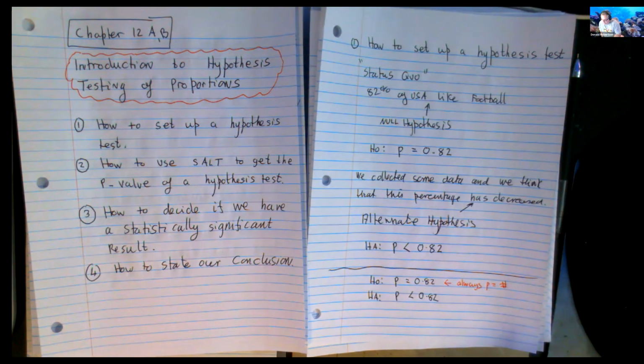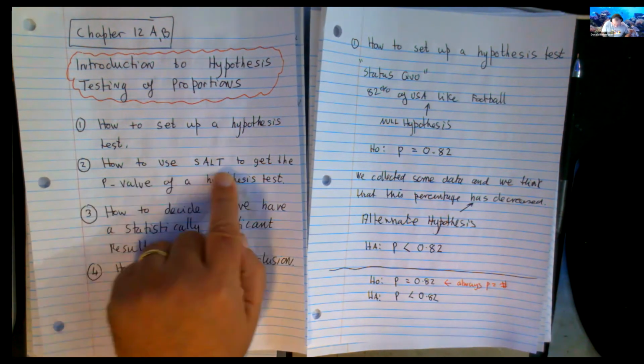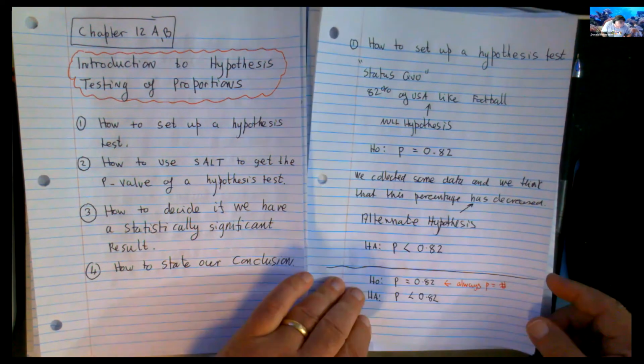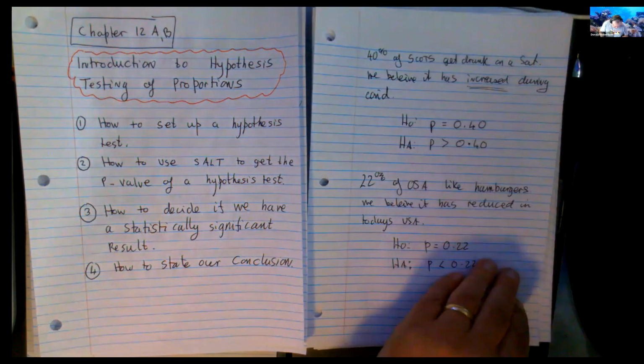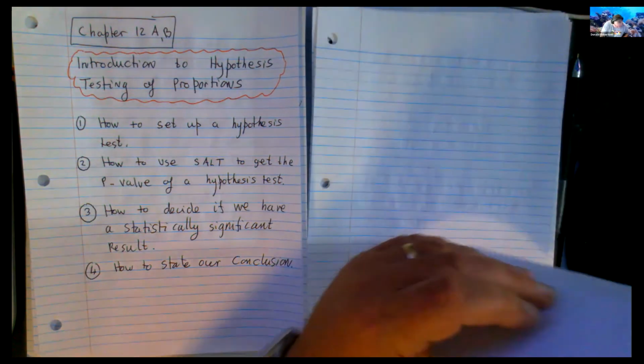So there's a story, H0, P equals 0.82, alternate, P is less than 0.82, right? That's pretty much all you can do at this point. We're good with that? Right. Now the major part of this process is, how do you use it to get this guy called the p-value?